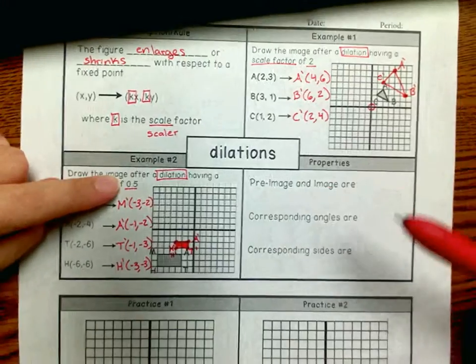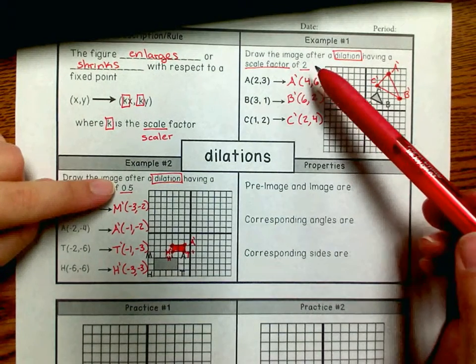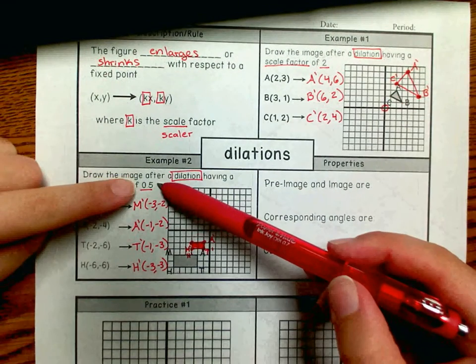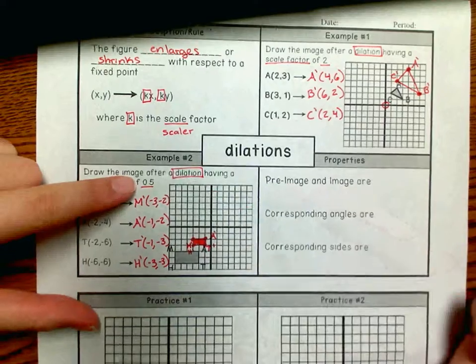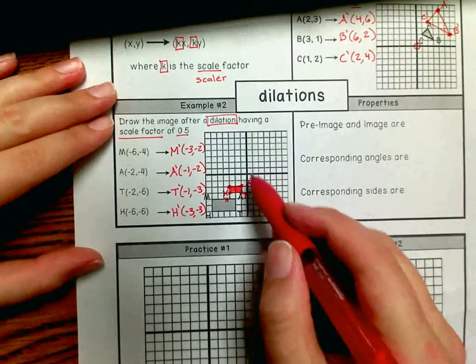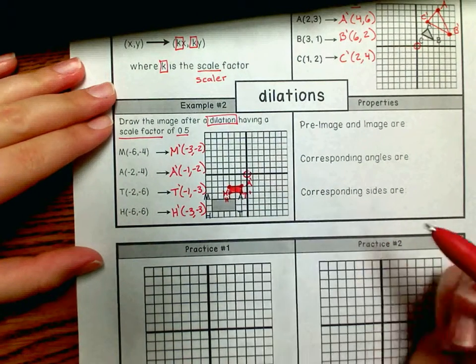So in this last problem that I did, I was multiplying it by 2. I was making it twice as big. Now I'm only making it half the size, so it is getting smaller. I also noticed that it looks like it's getting closer to the origin.